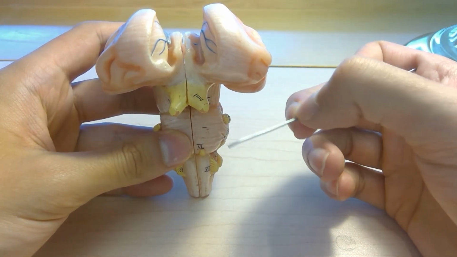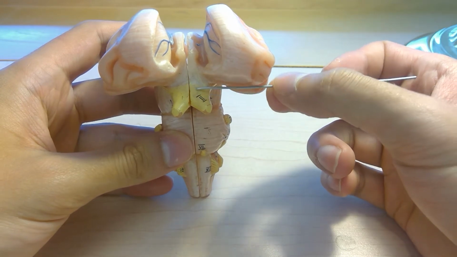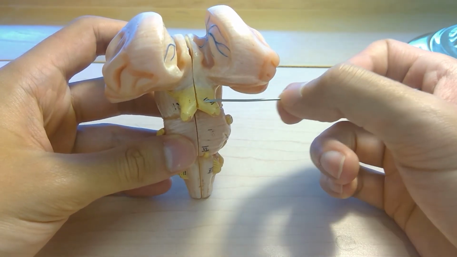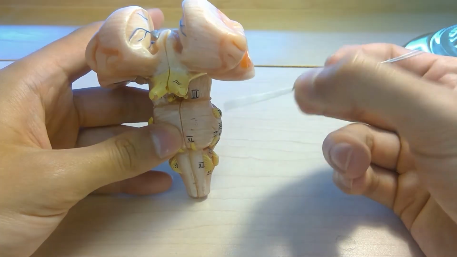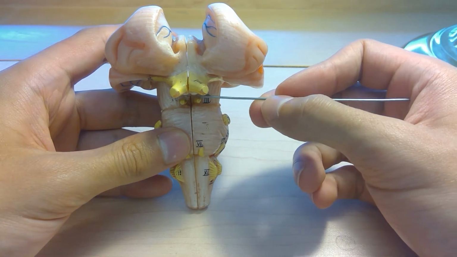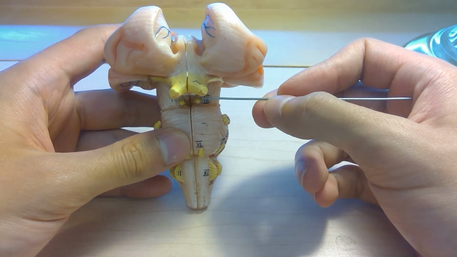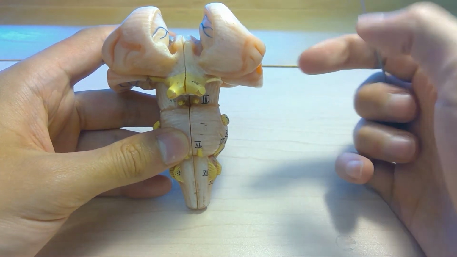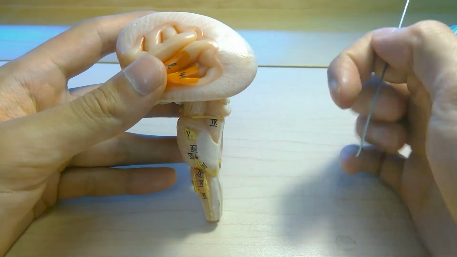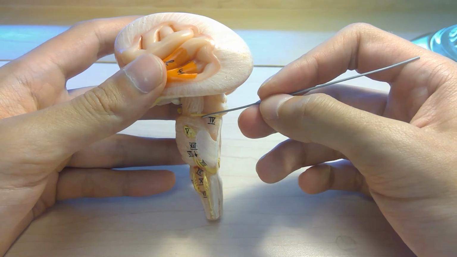And we can see them coming into the brainstem here, and they cross at what is known as the optic chiasm. Moving downwards, we have our third cranial nerve, which is our oculomotor. Cranial nerve 4 is a bit tricky. It's all the way back here. And that's our trochlear nerve.